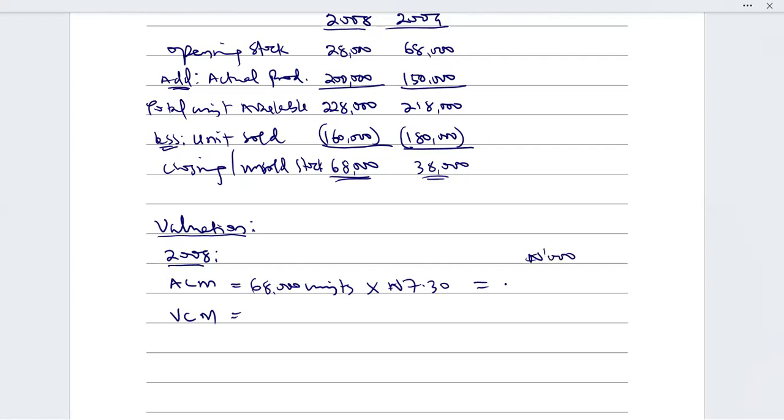What do you get? 496,400. 496.4. 496,400. Okay, thank you. So let's go to the variable costing method. In 2008, it is the same 68,000 units.